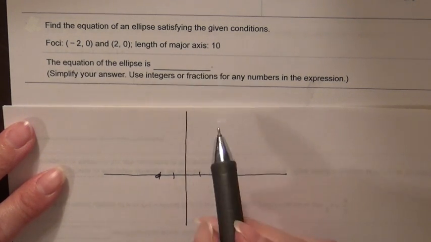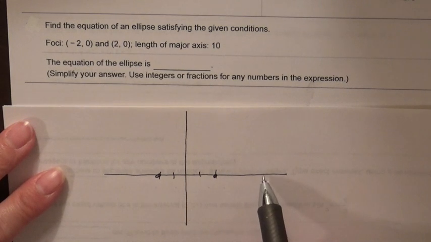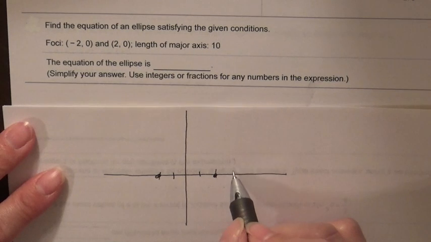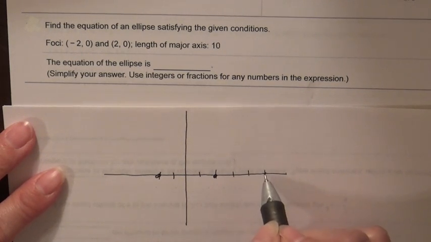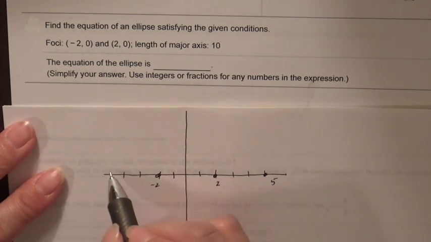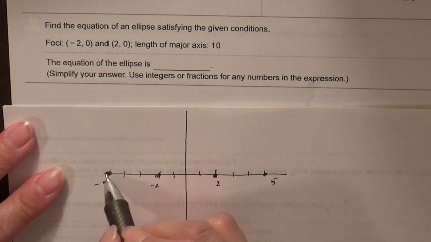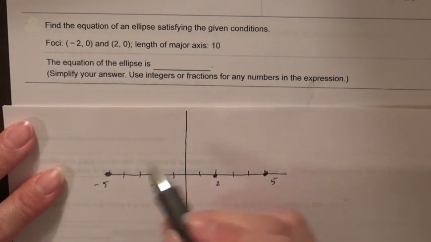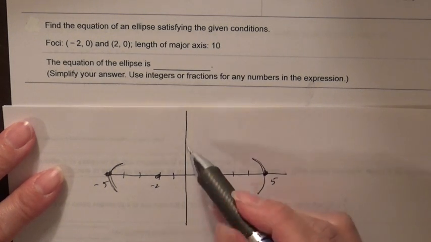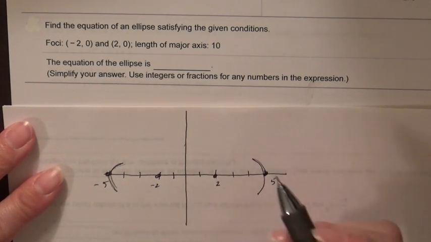If the length of the major axis is 10, that means it's going to be 5 on this side, 5 on this side, and we've already got 2, so we're going to go 3 more out. So that puts us at +5, and then this was at +2, -2, -5. So these are the vertices of our ellipse. So it's like this, something like this. We just got to figure out how high or low it needs to go.